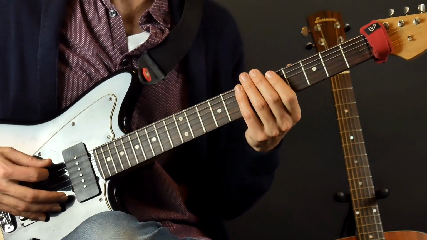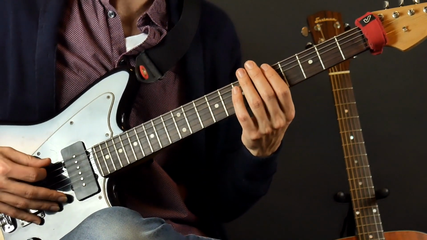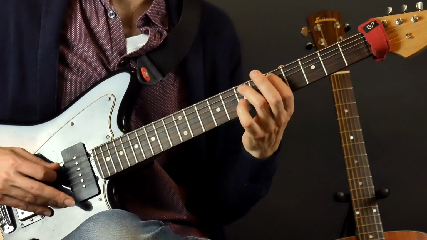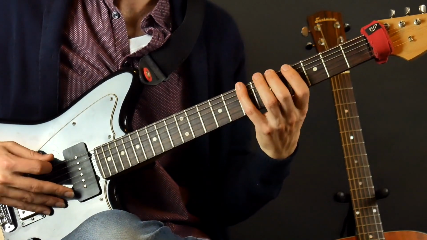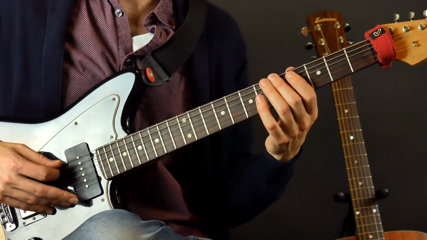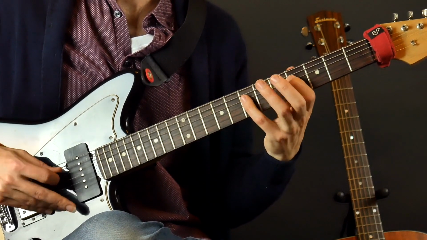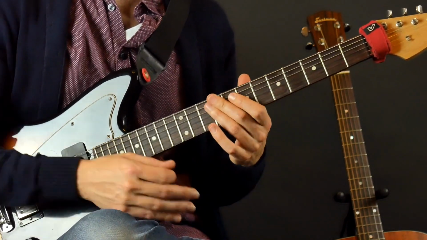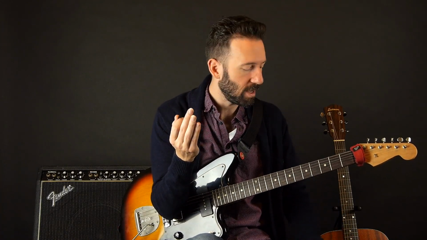Well, let's see, if we play the A minor scale, let's say A minor pentatonic, versus A major. A major doesn't really work. A minor sounds better. So that's the other thing to determine. Is it major, is it minor, right?